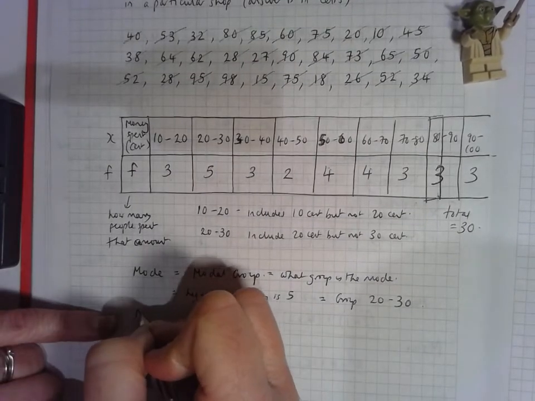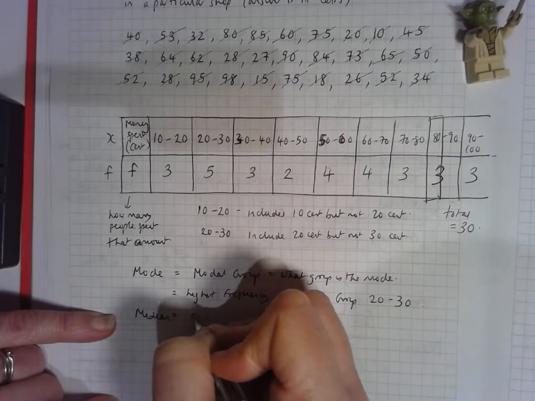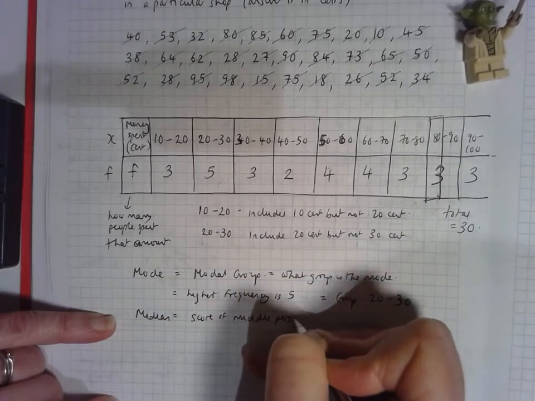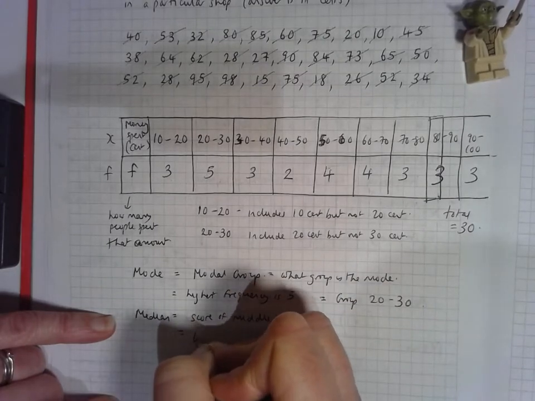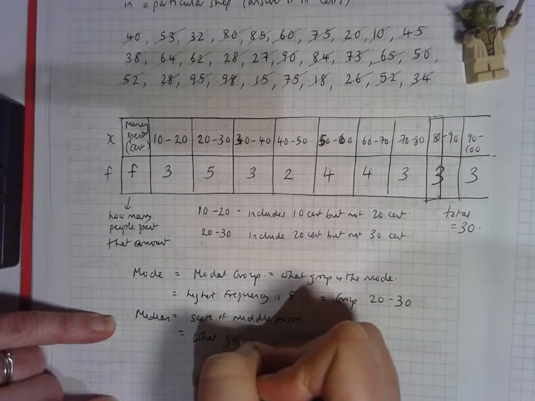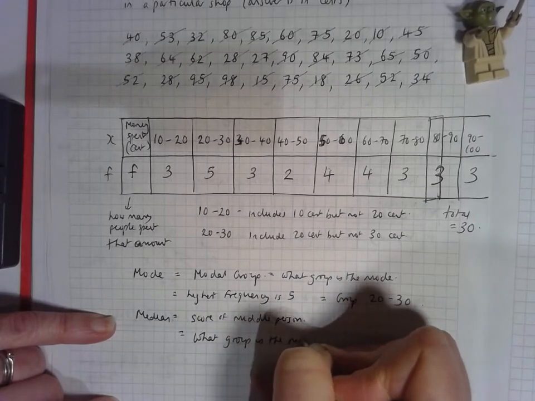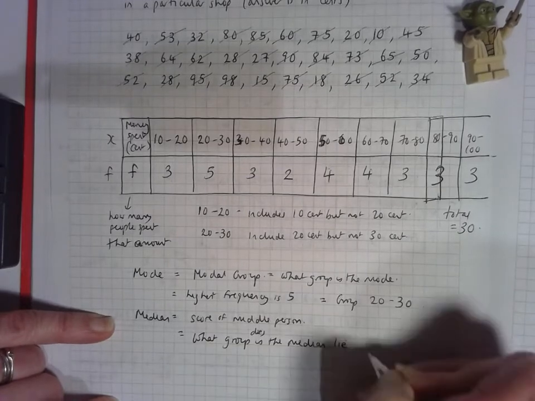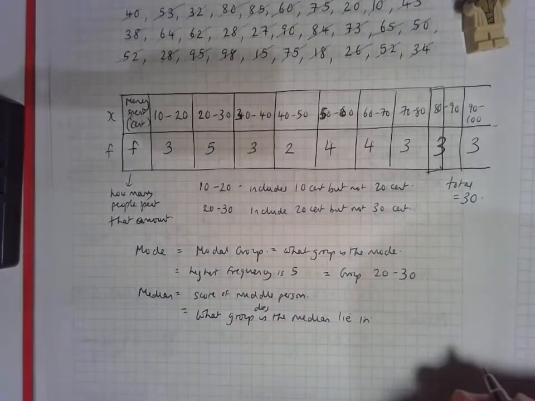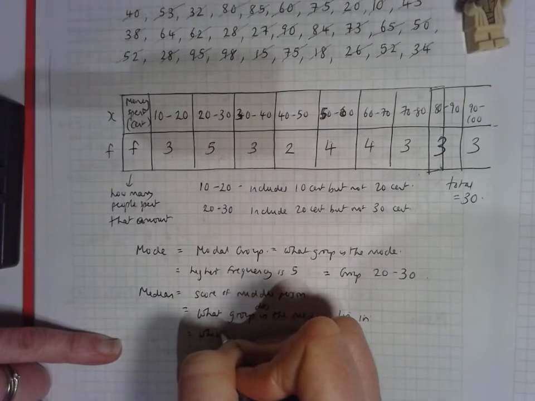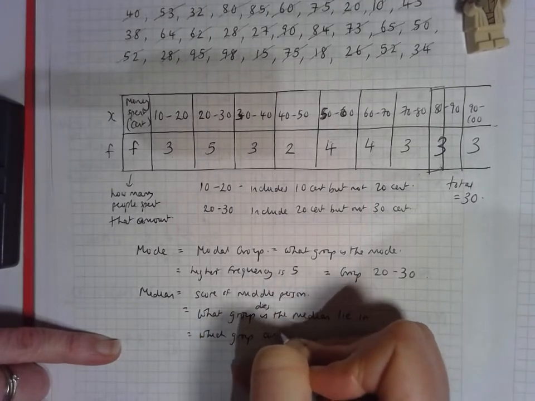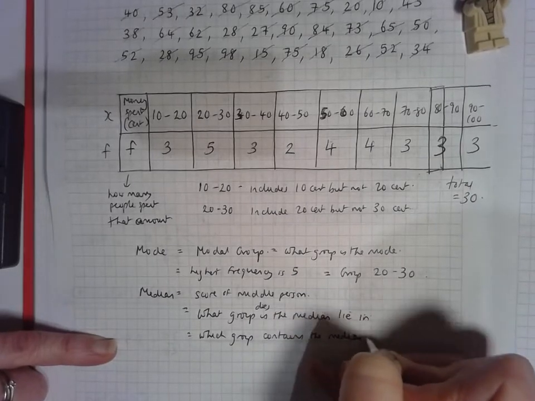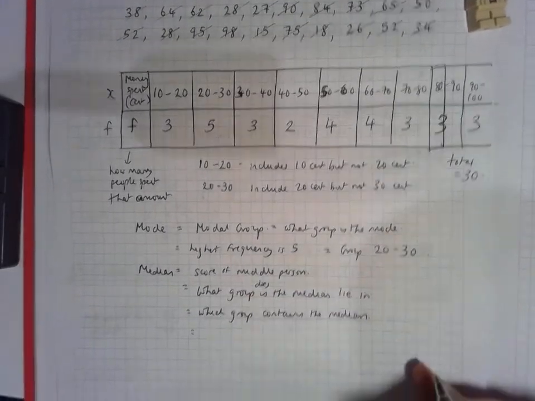The median is going to be the score of the middle person. In this case we'll be asked a question something like, what group does the median lie in? Which group contains the median? You may hear some fighting going on in the background about Xbox there, but I'll have to ignore it. Which group contains the median?